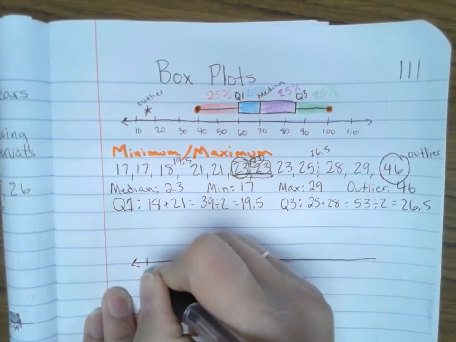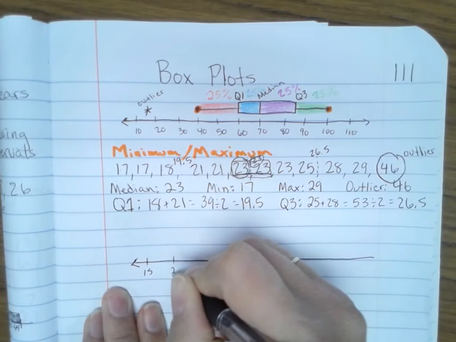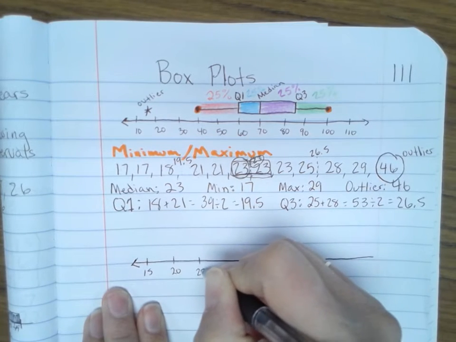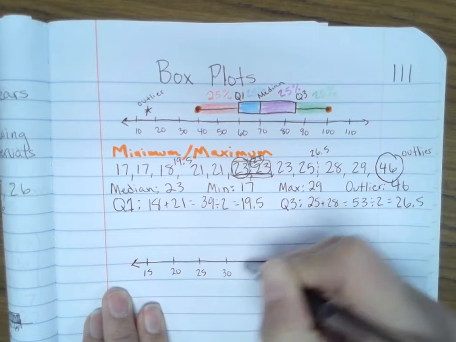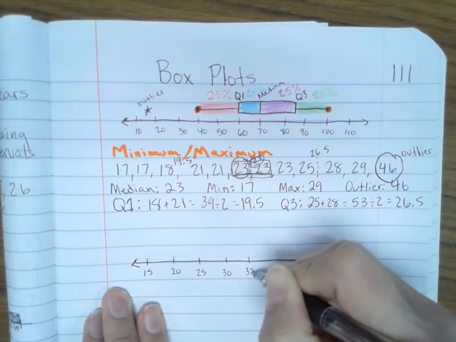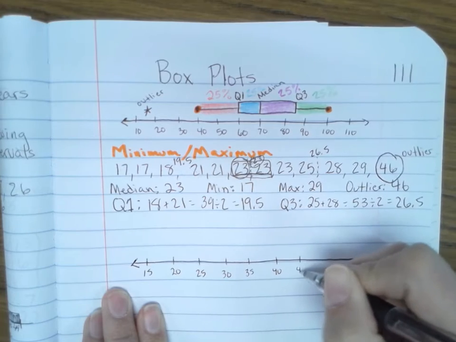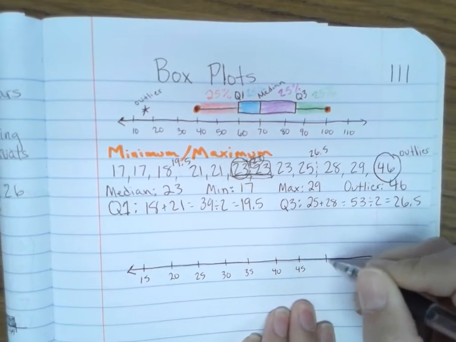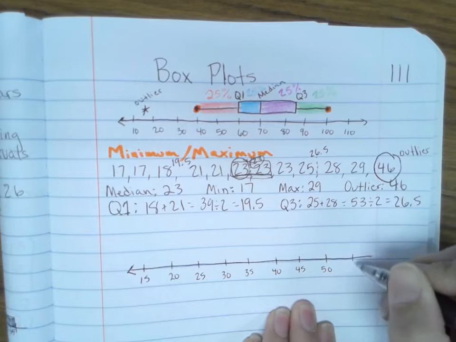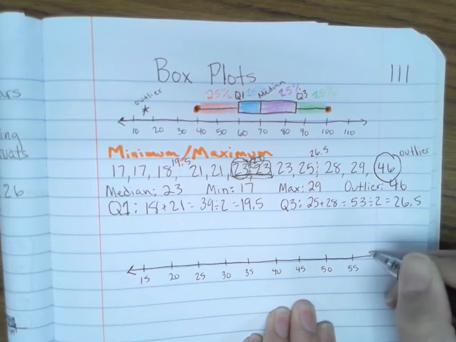And I'm going to go from 15, going by 5, so the next one will make 20, 25, 30, 35, 40, 45, 50. Oh, we can go to 55, but okay.